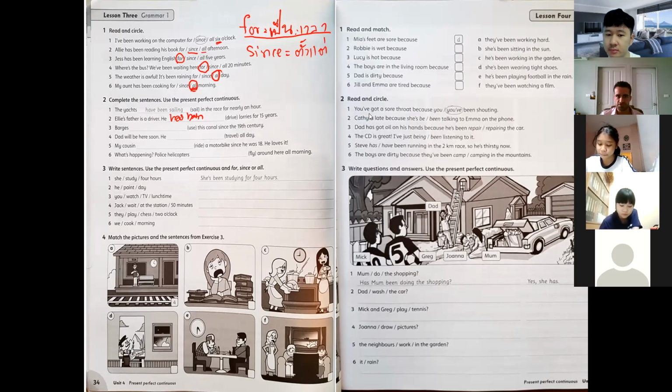Well, you understand exercise 2, so maybe we can explain exercise 3 now. Write the sentence, use the present perfect continuous, and for, since, or all. Okay, so this time, it's a mix between exercise 1 and exercise 2. You have to build the sentence using the present perfect continuous. She has been studying, something like this.